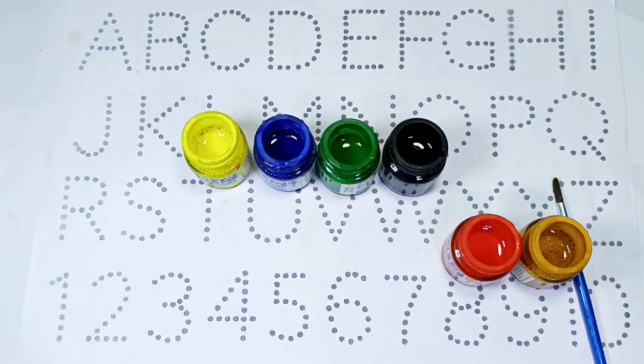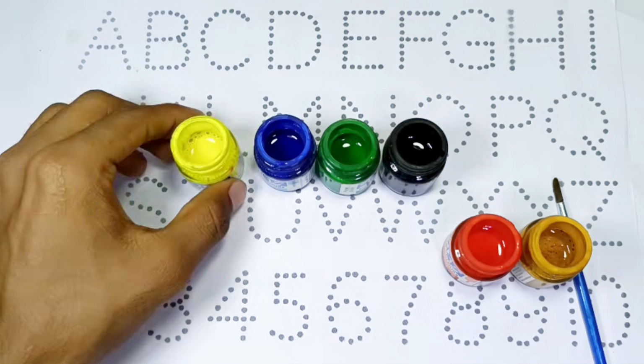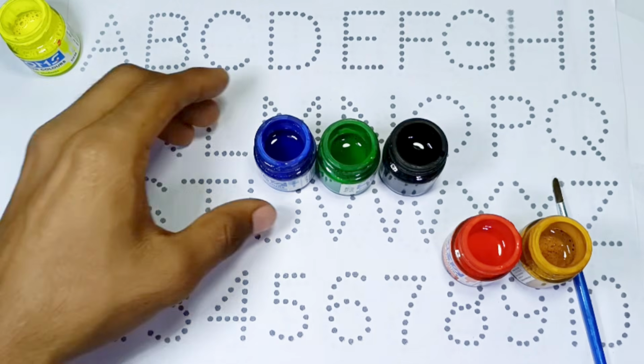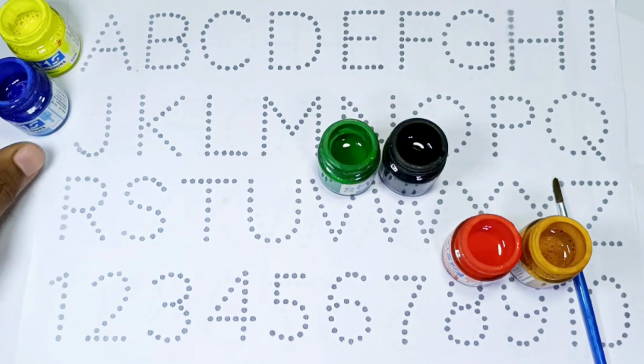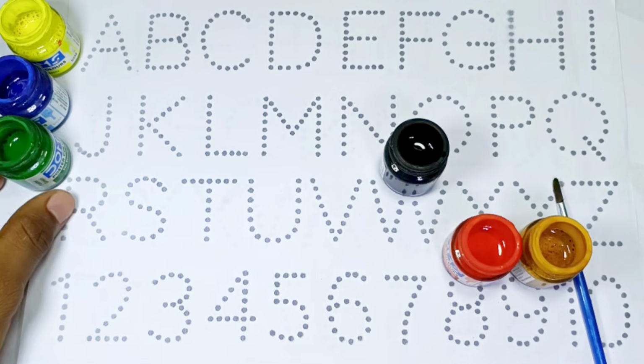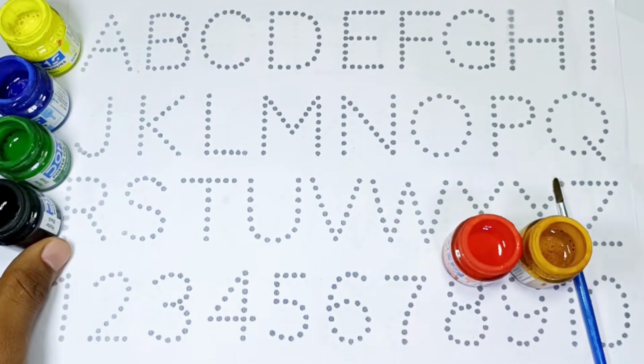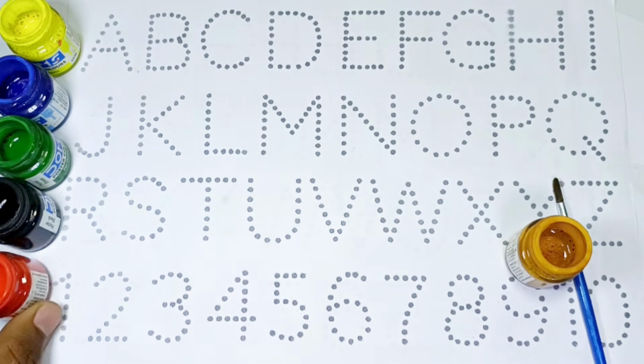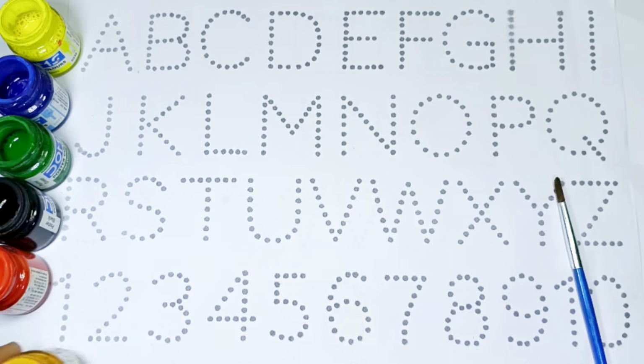Today we will learn and draw alphabets A to Z and numbers 1 to 10. So kids, let's learn the names of the colors. Yellow color, blue color, green color, black color, red color and yellow ochre color.